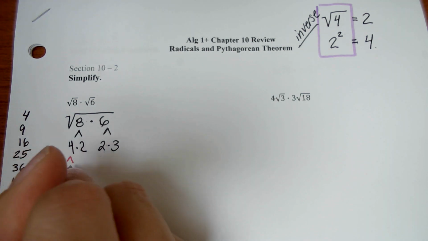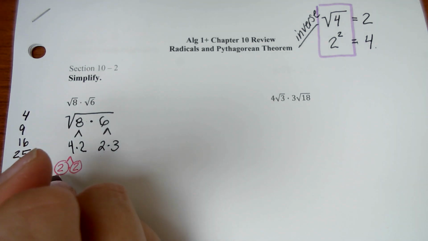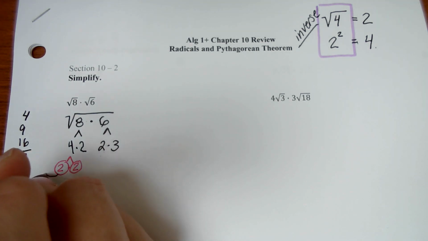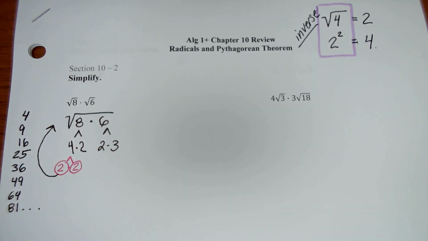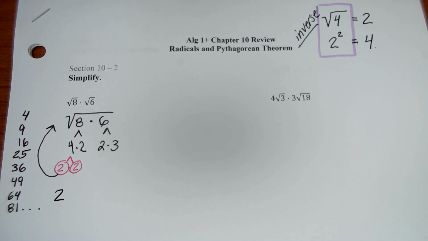4 breaks down to 2 times 2, and because those are duplicates, that's the perfect square that we're going to pull outside of the radical to make into our coefficient. So since 4 is a perfect square, we can find the square root of 4. The square root of 4 is 2. Now that we've taken the square root, it's no longer inside the square root sign.